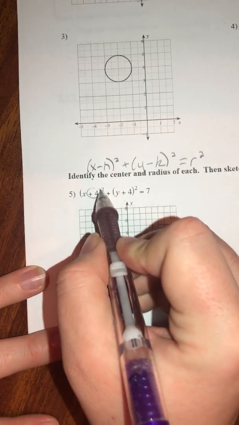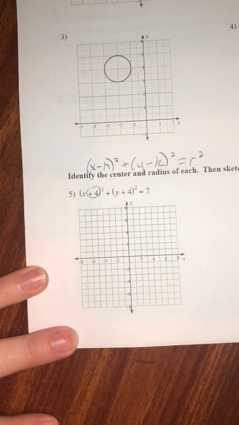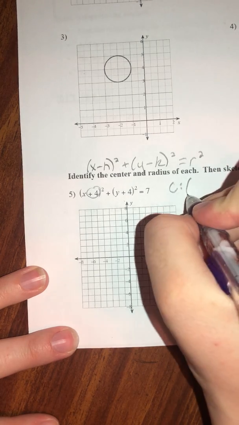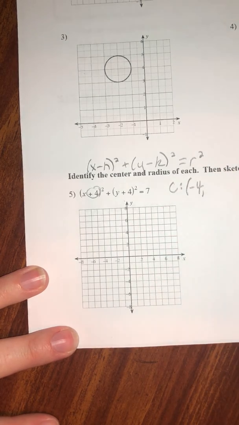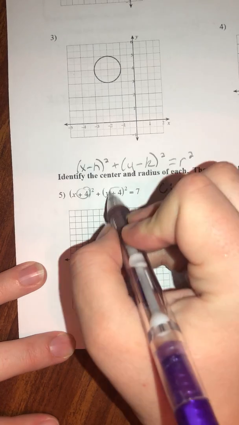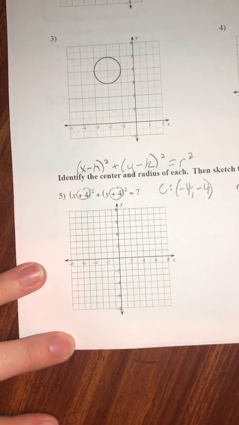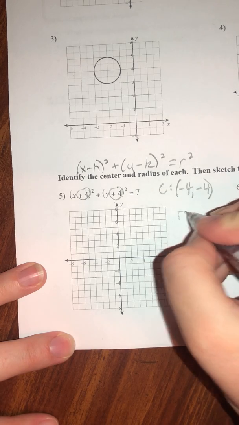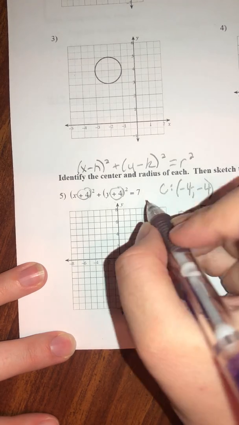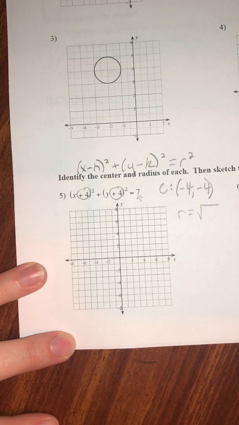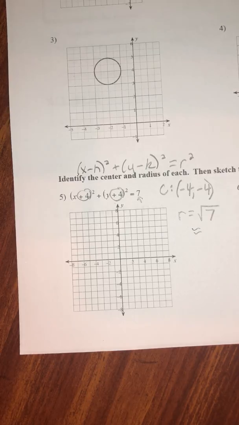So if we see a +4 right here, then that x coordinate for the center is actually a -4. And if we see another +4 here with the y, then the y coordinate is also a -4. Our radius is going to be the square root of whatever's at the end down here. So in this case, the square root of 7. And we'll put that in our calculator to get the approximation.